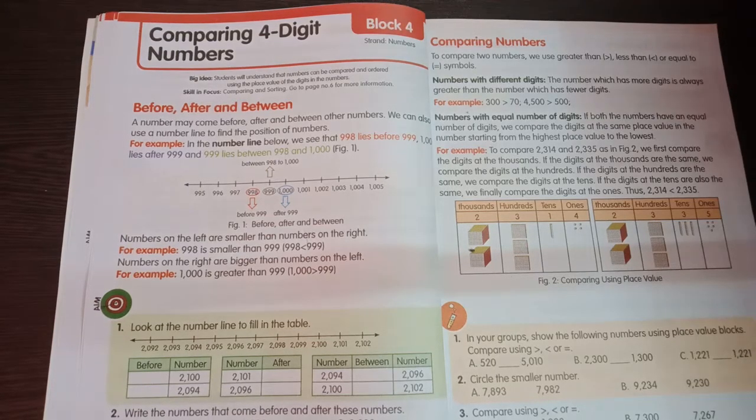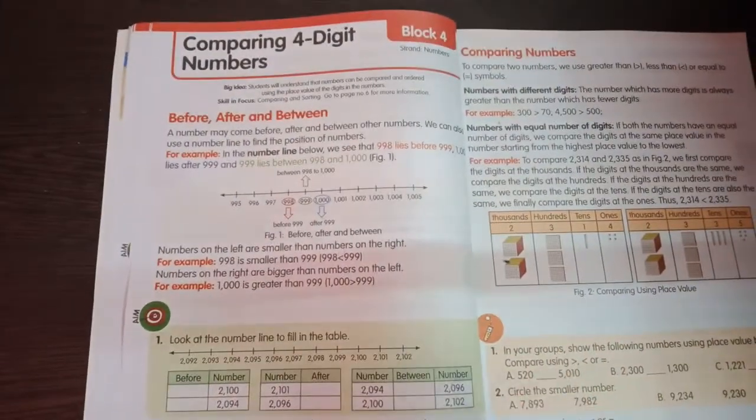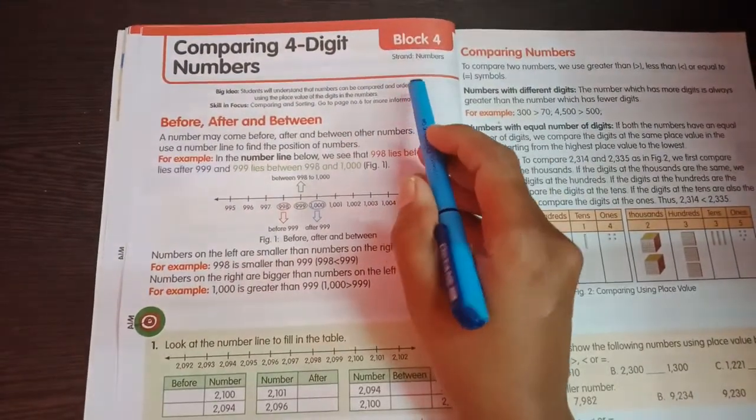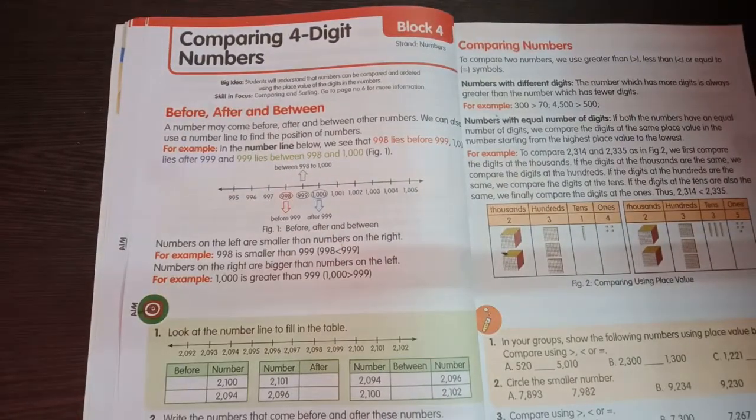So today let us learn the lesson that is block 4 in maths. Okay? Yes, in maths let us begin with block 4. And what it is all about, it is all about comparing 4-digit numbers.